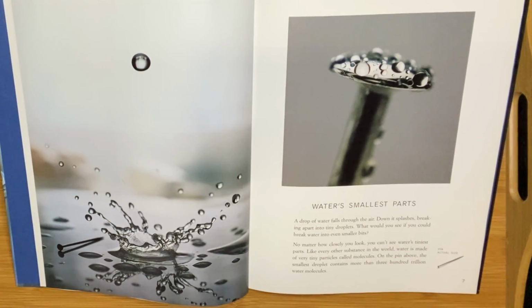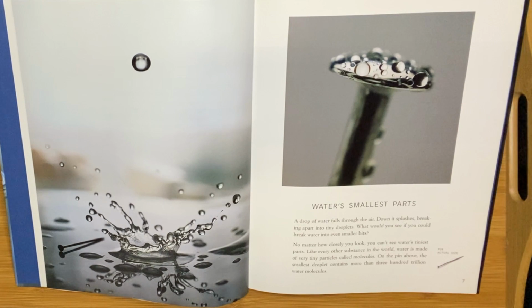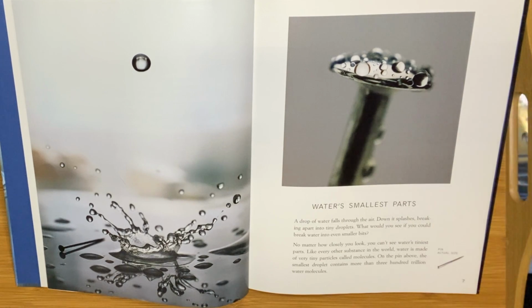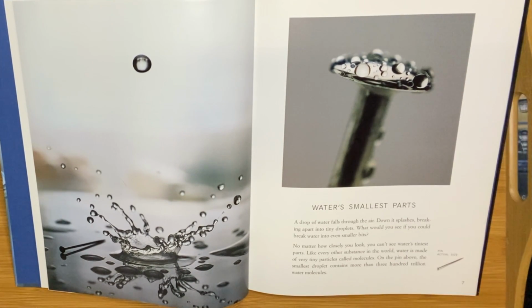So, water's smallest parts. A drop of water falls through the air. Down it splashes, breaking apart into tiny droplets. What would you see if you could break water into even smaller bits? No matter how closely you look, you can't see water's tiniest parts. Like every other substance in the world, water is made of very tiny particles called molecules. On the pin above, see that? The smallest droplet contains more than 300 trillion water molecules. By the way, here's an actual pin size. You can see how blown up it is over here. So you can see that difference.